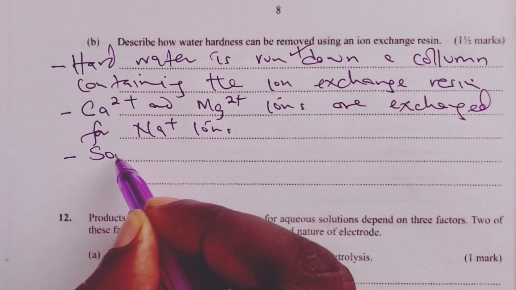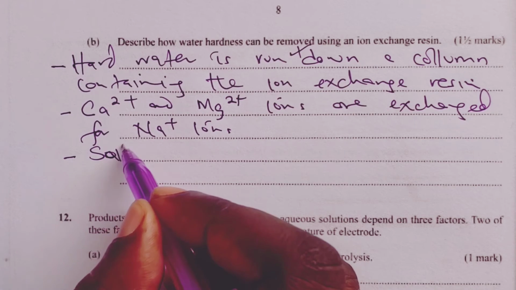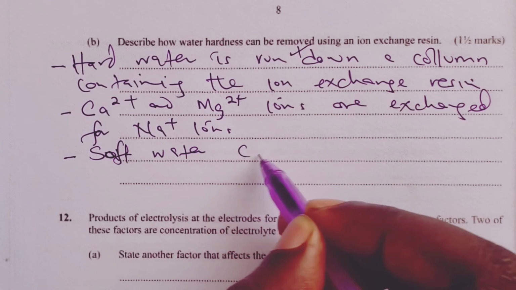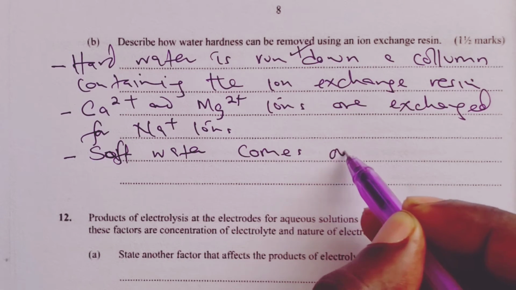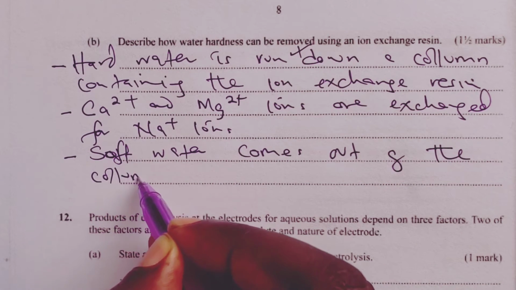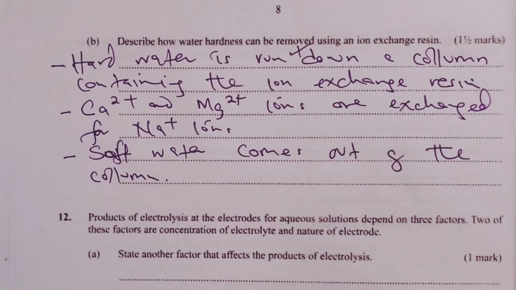Once that has been done, we say that soft water comes out of the column. So that is the description of how water is softened using ion exchange resin.